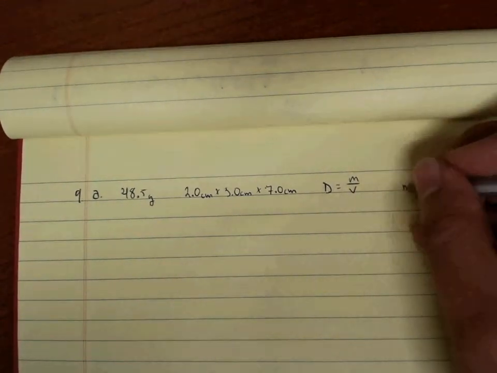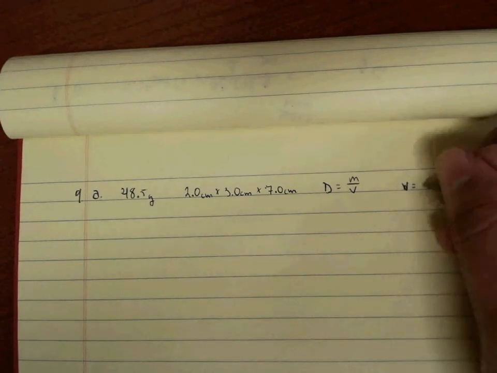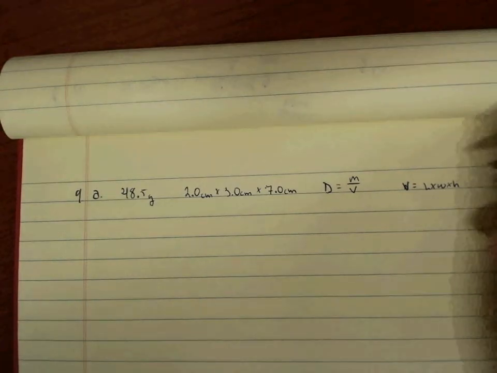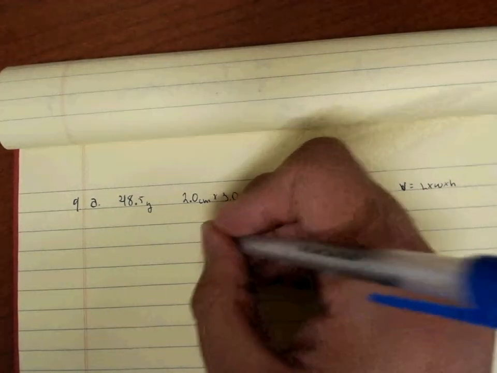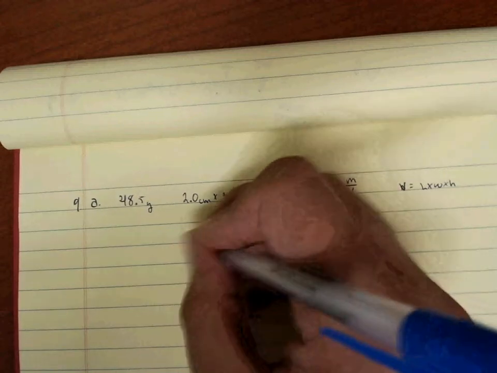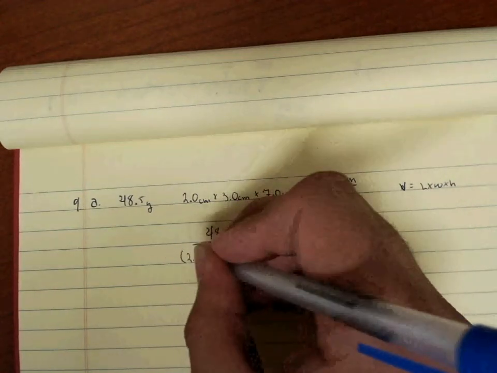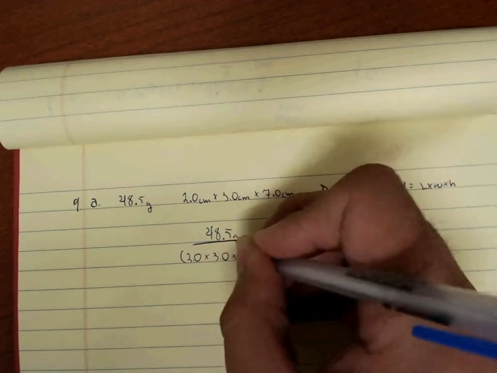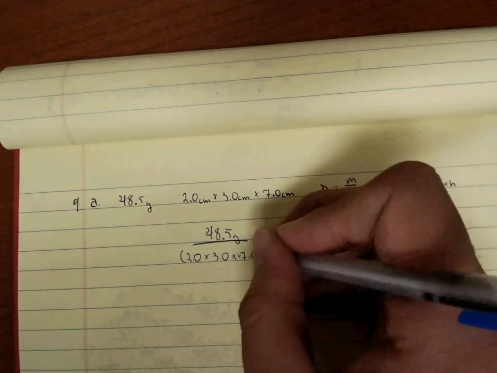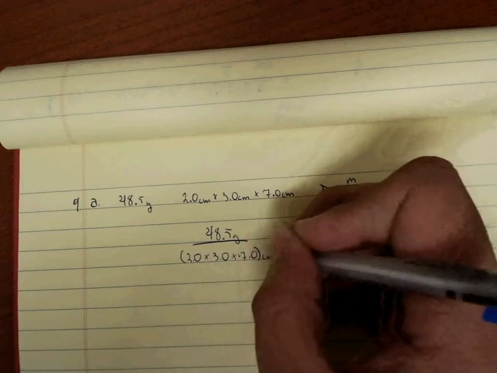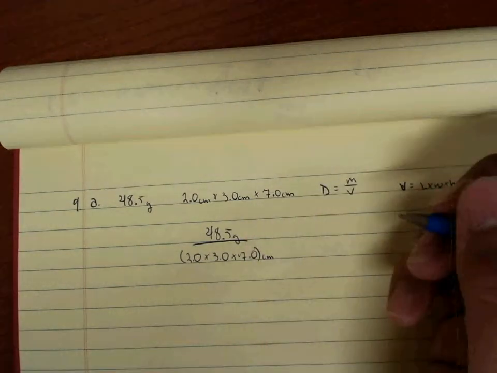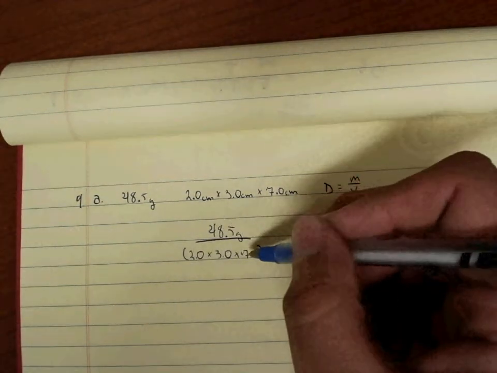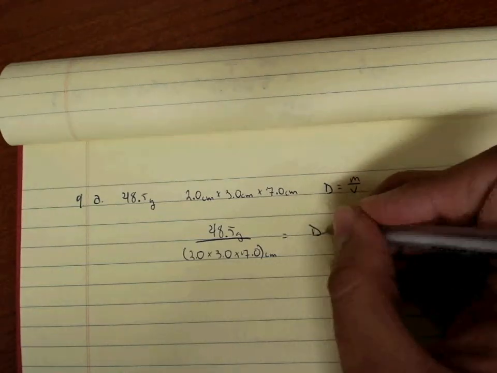I can find my volume by having length times width times height multiplied. So I can do 48.5 grams divided by 2.0 times 3.0 times 7.0, and these are all centimeters. So then I will end up with centimeters cubed. So you can multiply these and divide 48.5 by that answer, and that'll give you the density.